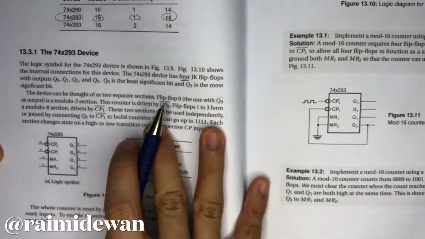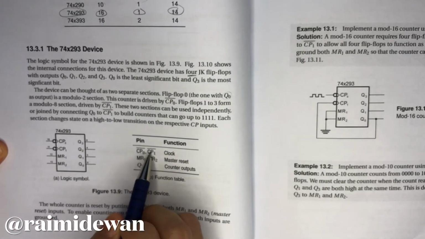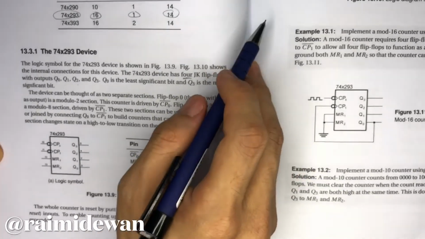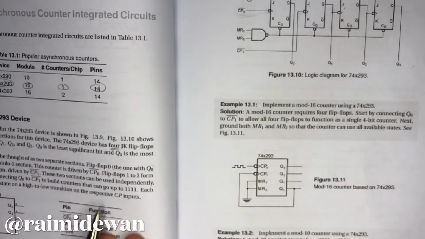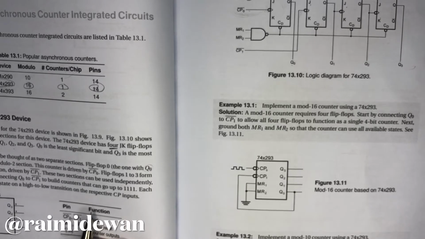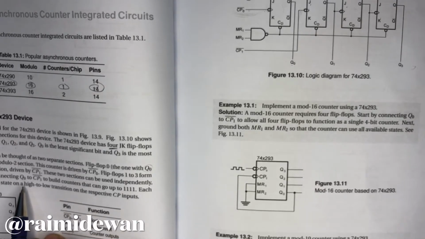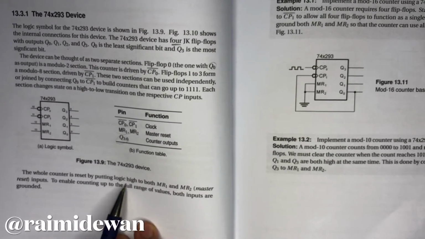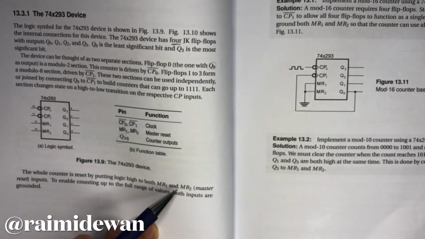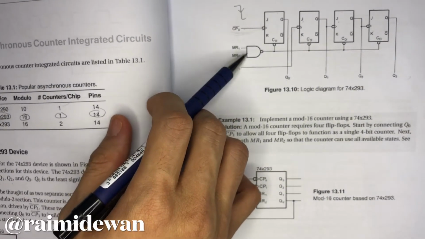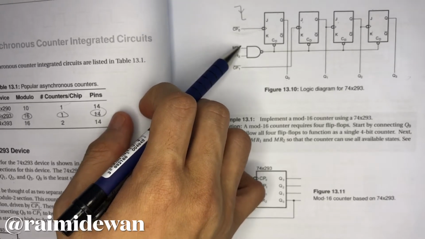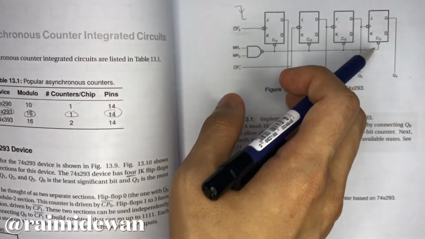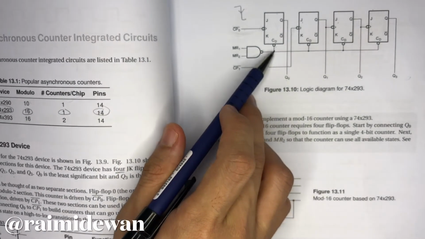Now here you can see the circuit. You have CP0 and CP1 bar for the clocks, this one is the master reset, and Q3 to Q0 is your counter output. Whether they change independently or are joined depends on whether you connect Q0 to CP1 or not. The whole counter is reset by putting logic high on both MR1 and MR2, which is master reset. Why high? Because you see there is no inversion, so they must be set to 1. For example, if both are 1, the outputs become 0 and all of them will be reset. You see this one? This one is inverted, meaning it has to be given 0 for it to be reset.